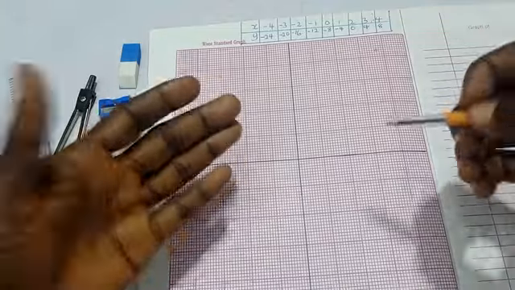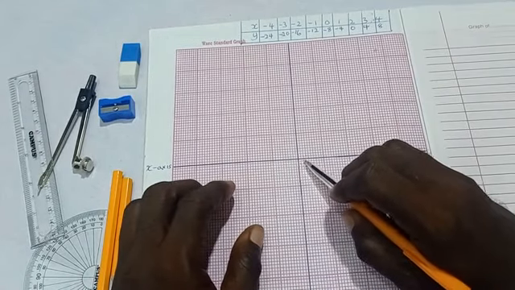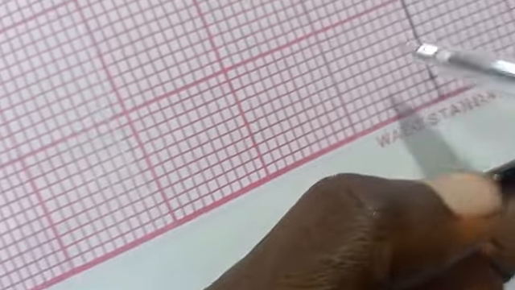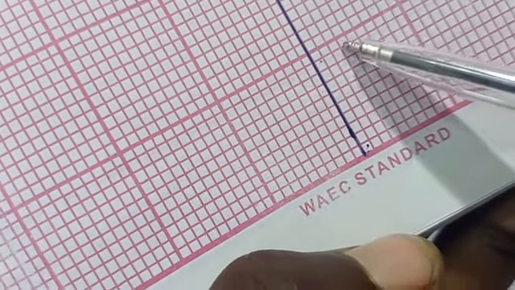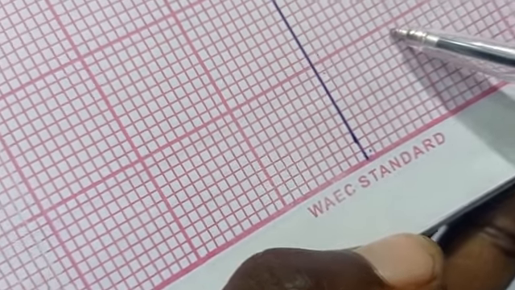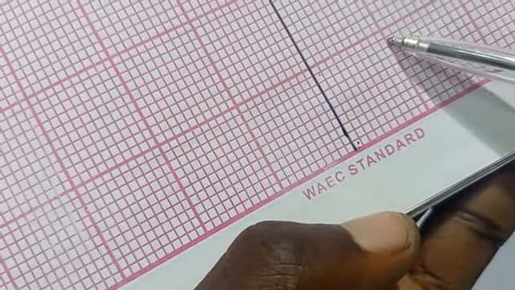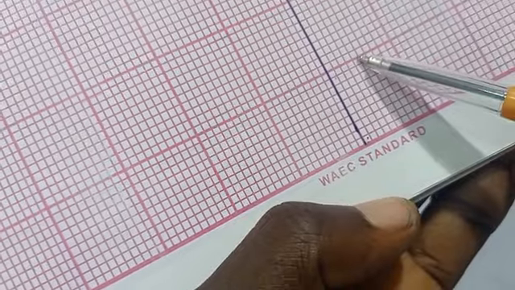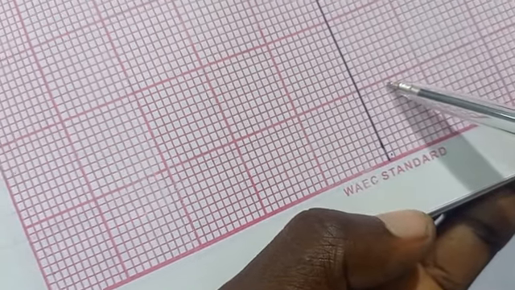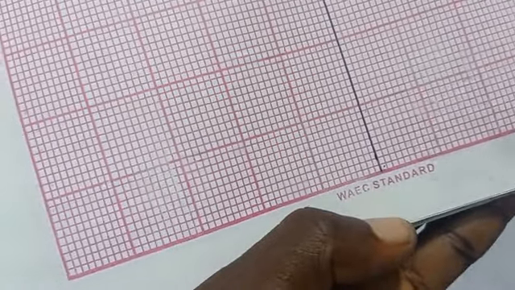But what do we call 2 centimeters, 1 centimeter? Count the 10 tiny boxes. Let me show you very well. You can tell 1, 2, 3, 4, 5, 6, 7, 8, 9, 10. You will observe that from my line here to this other line, we have 10 tiny boxes. That is 2 centimeters. If it is 5 tiny boxes, that is 1 centimeter. But because of the numbers we have in our table, we are going to make use of 2 centimeters.